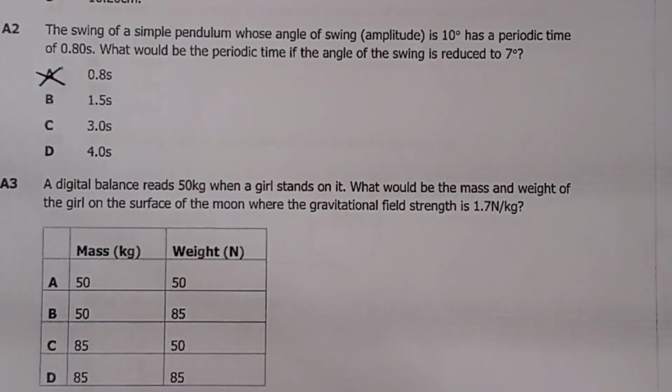So what could be the reason? The reason is very simple. For small angles of swing, the period of a simple pendulum is independent of the amplitude. So even if you reduce the angle of swing, the time taken for one complete oscillation remains the same.